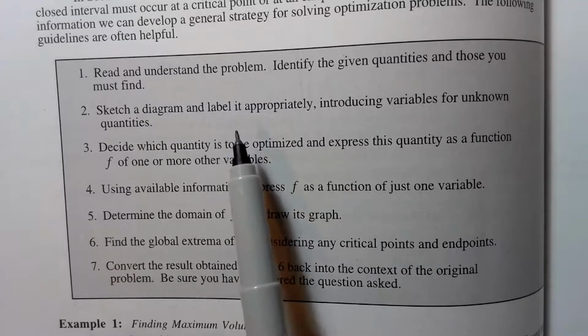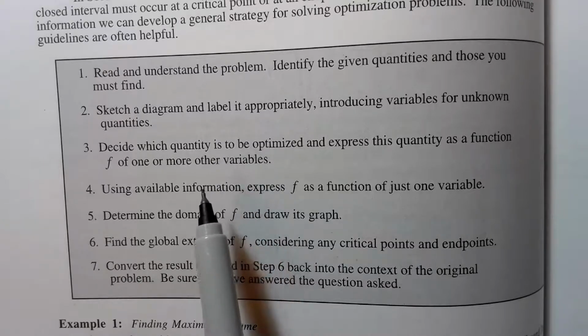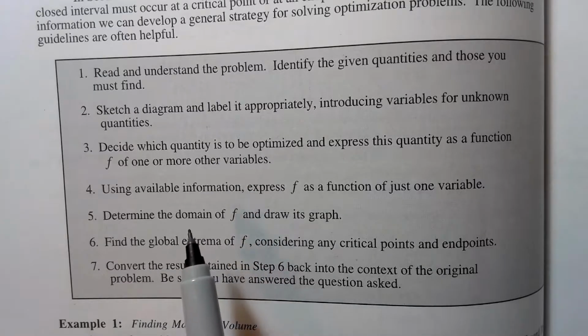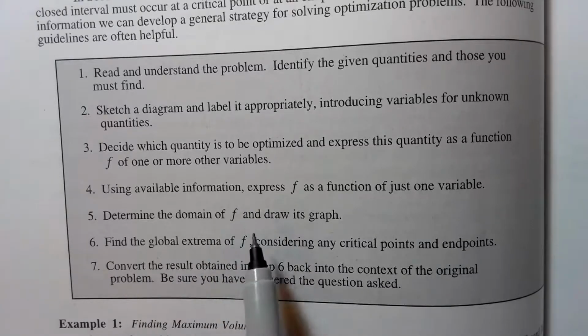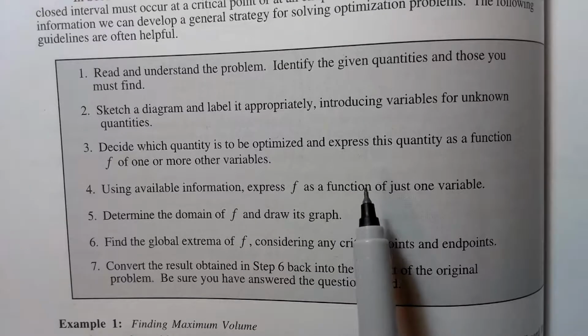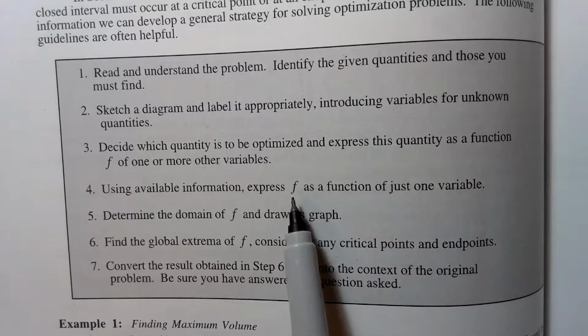Always sketch a diagram, orient yourself, okay? Look at what's going on, see the picture. Decide what needs to be optimized, what quantity, is it volume, is it height, is it distance, is it whatever, okay? Once you decide what has to be optimized, you ask, what do I know from geometry that I can use to write a formula for this thing as a function?